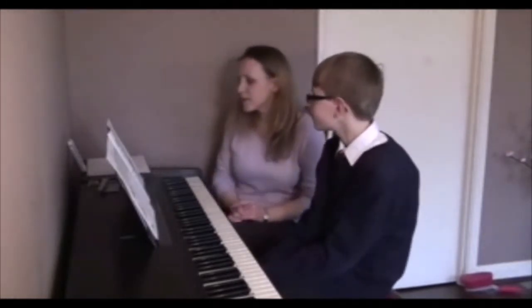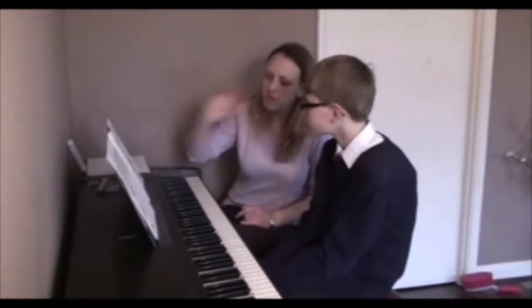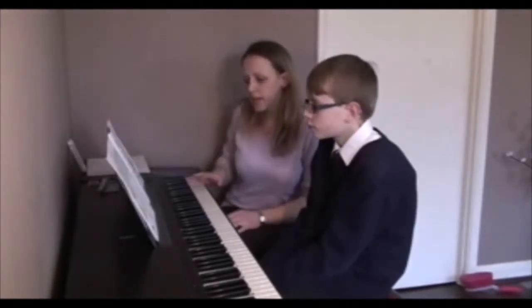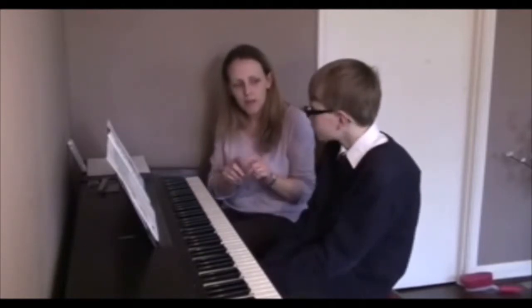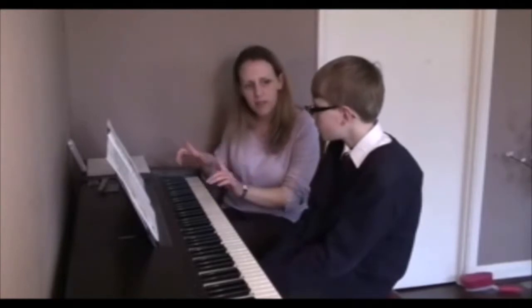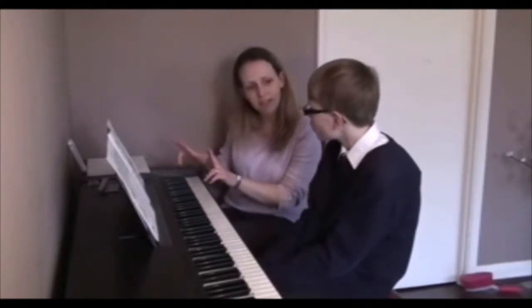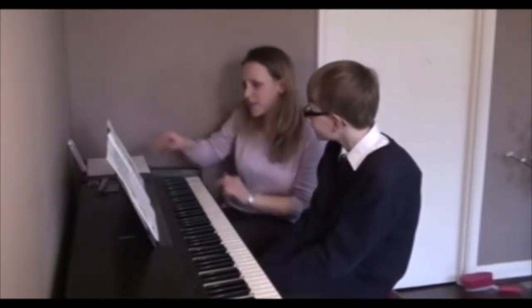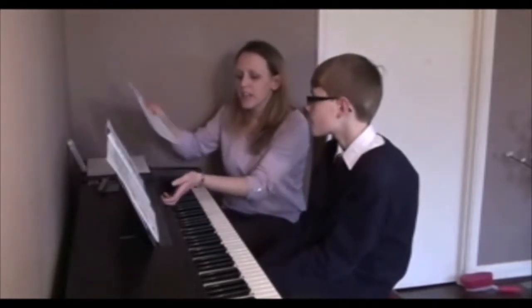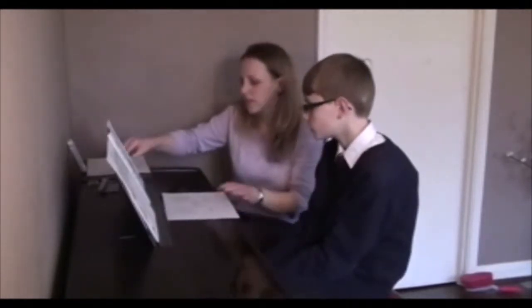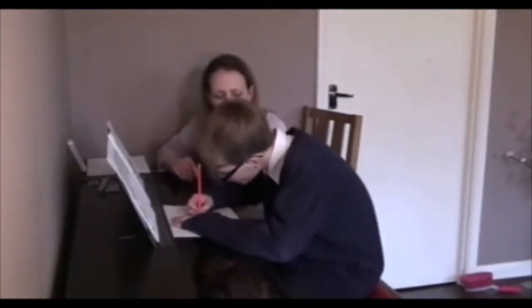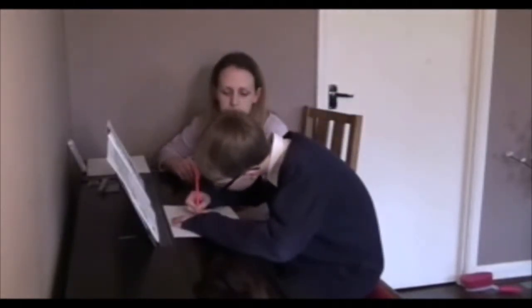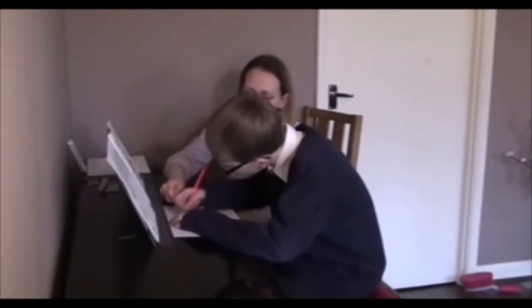Okay, so now onto our finger numbers. On the piano we use numbers for our fingers. So our thumbs are number 1. What number do you think these are? 2. And the next ones? 3, 4, 5. Well done. So on the sheet we write down the numbers of the fingers. So the thumbs are 1s. And then what are the next ones?